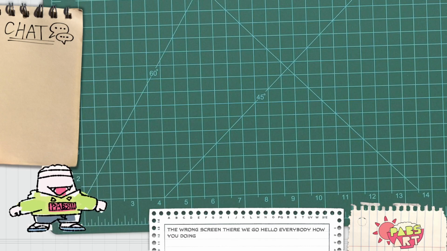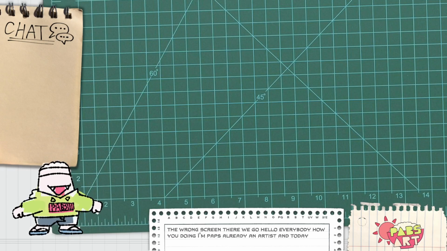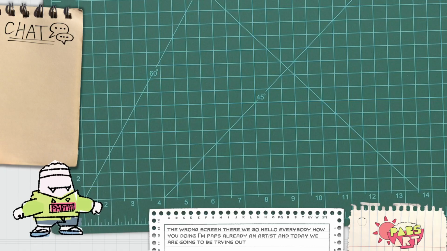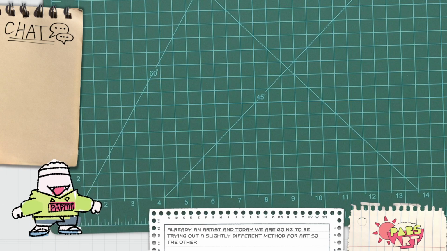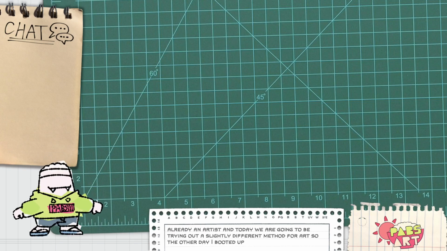I'm Paps, a racing VTuber and artist, and today we are going to be trying out a slightly different method for art. So, the other day I booted up CSP as I normally do.